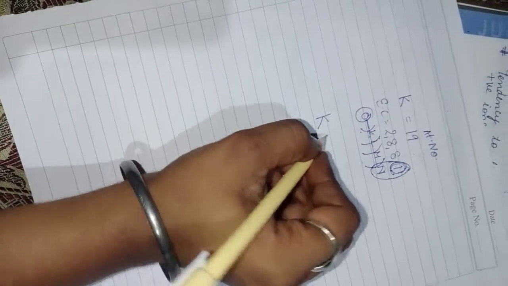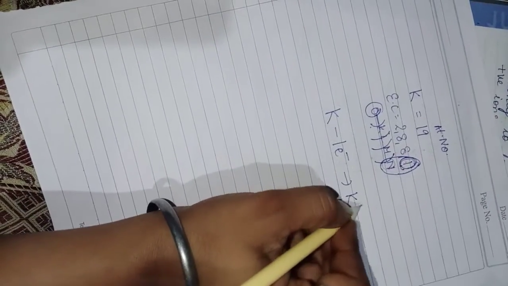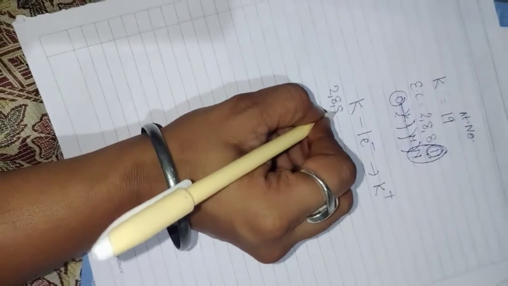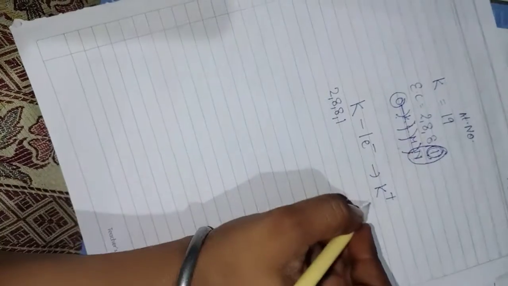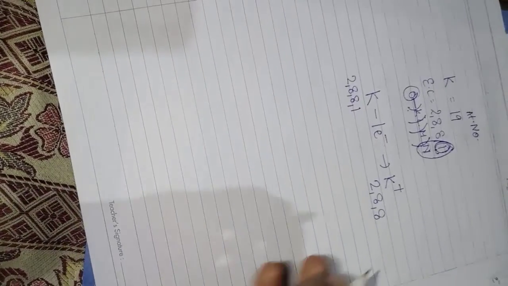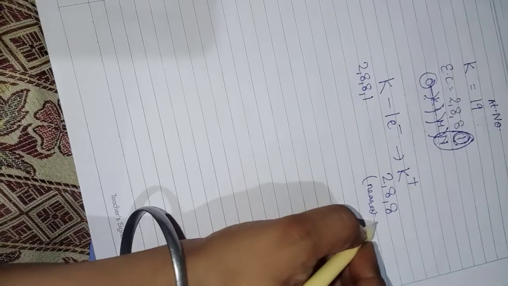So now this potassium will tend to lose this one electron and get converted into potassium ion. Initially the electronic configuration is 2, 8, 8, 1. Now the electronic configuration after the loss of one electron is 2, 8, 8. This is the nearest noble gas configuration.